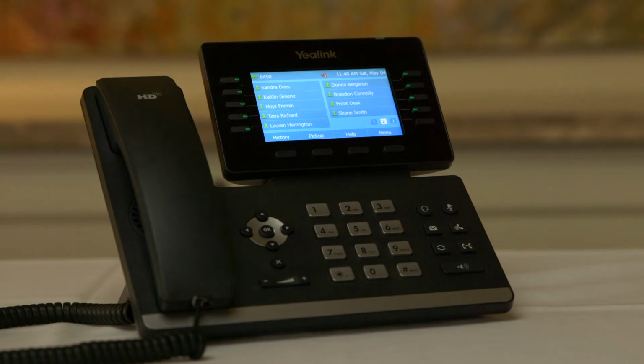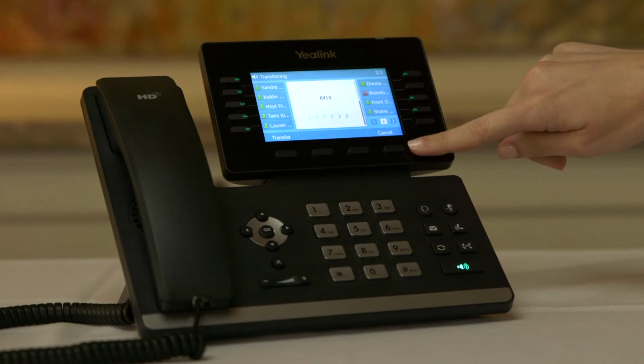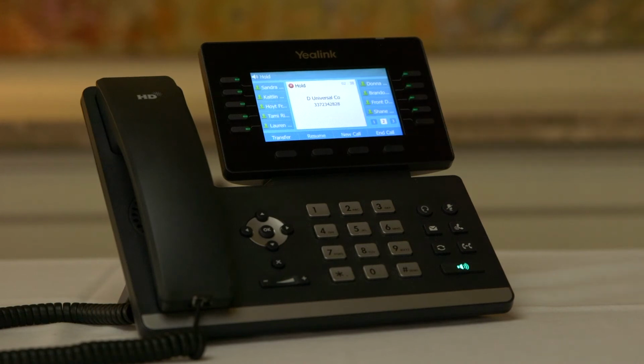This sends the call to your coworker and they're able to pick them up if they're at their desk. If not, the caller is just going to be put in that coworker's voicemail box and they're able to get back to them when they have a chance. If you need to go back to the caller, go ahead and hit cancel and it'll bring you back to your caller.